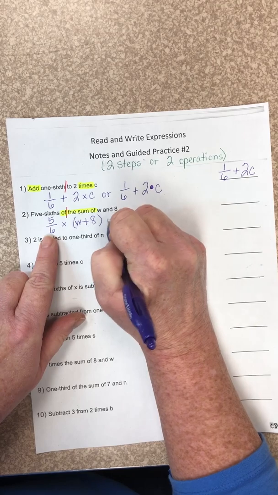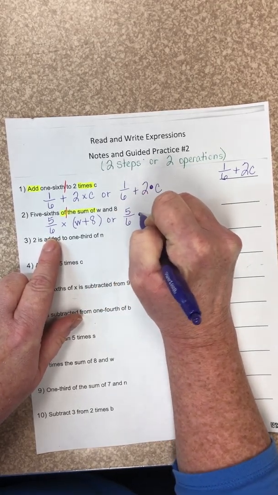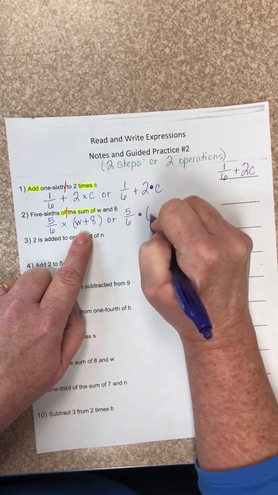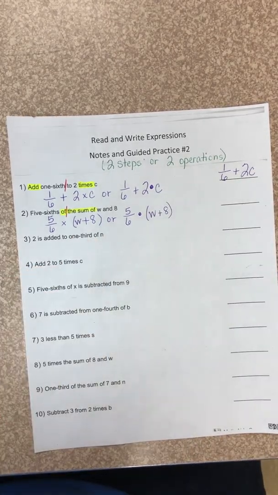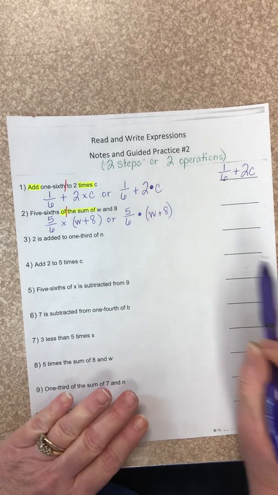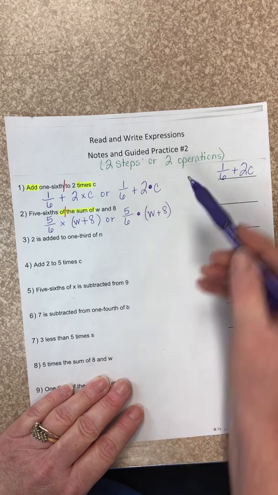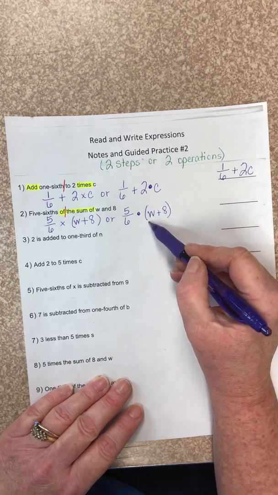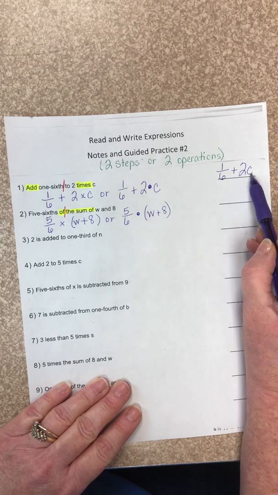Now, we could also write this as 5/6 with a nice big dot for multiplication, and then our left parenthesis, W plus 8, right parenthesis. But again, I want us to know that whenever we have a number, and in this case, a fraction, next to a set of parentheses, it's just like having a number next to a letter.